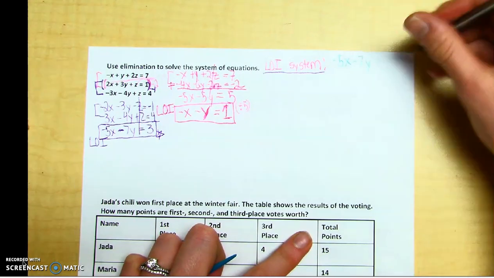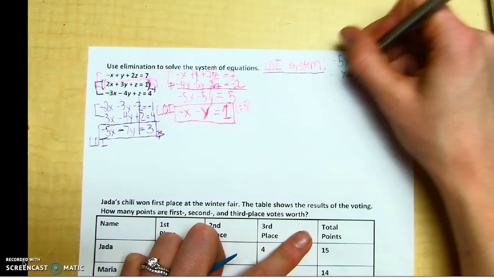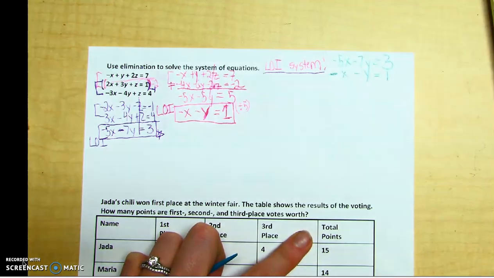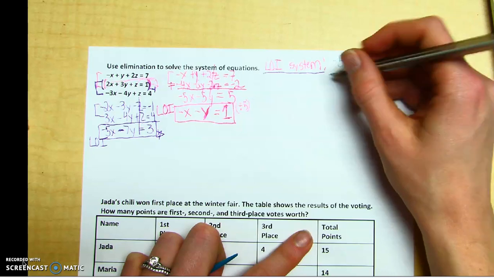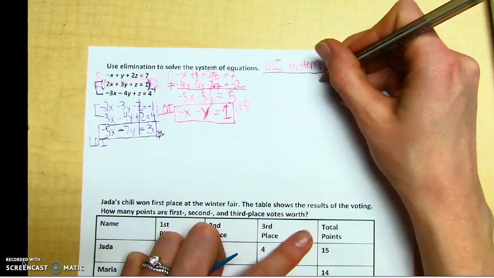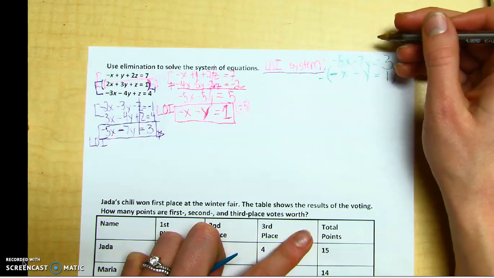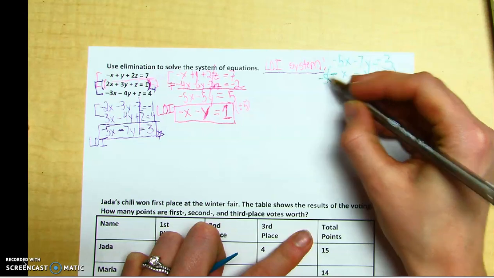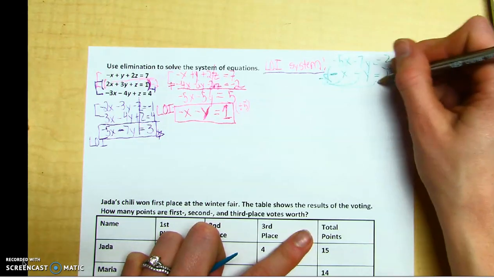-5x minus 7y equals 3, and then -x minus y equals 1, and I'm going to have to eliminate a variable. So I see this one, they're both negative, so I'm going to have to make it positive by multiplying by -1, but they also don't have the same coefficient in front of it. So if I make this -5, -5 times -1 would give me a positive 5x, and then I could eliminate that, right?